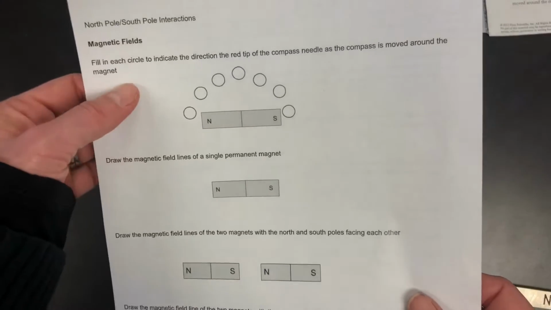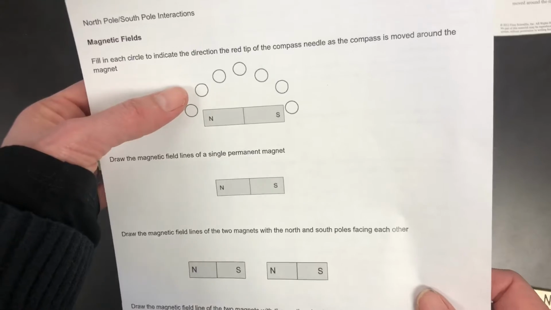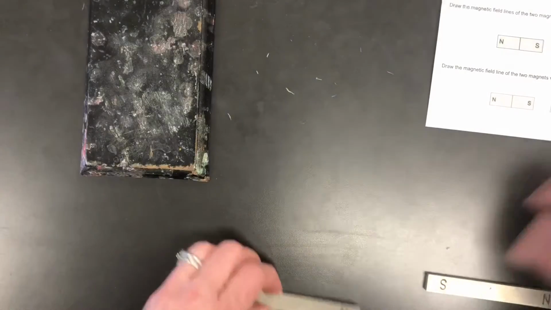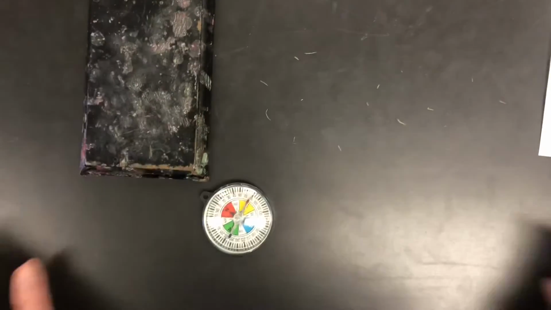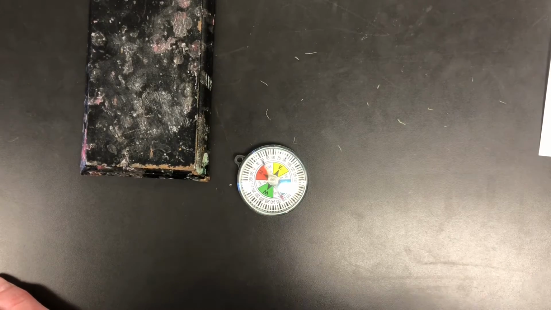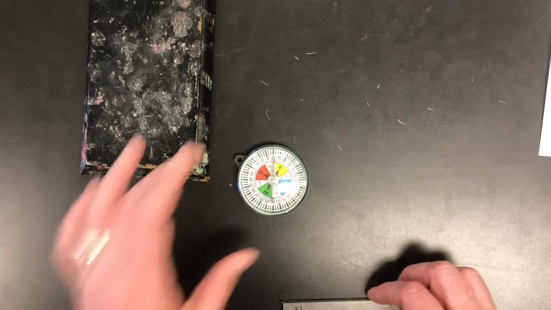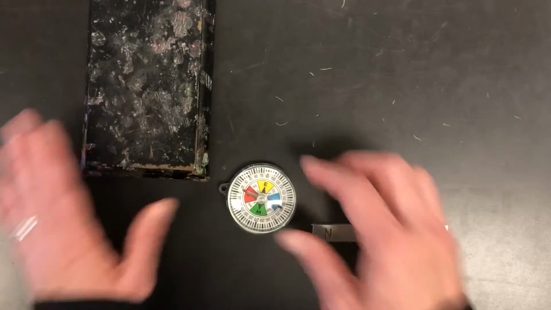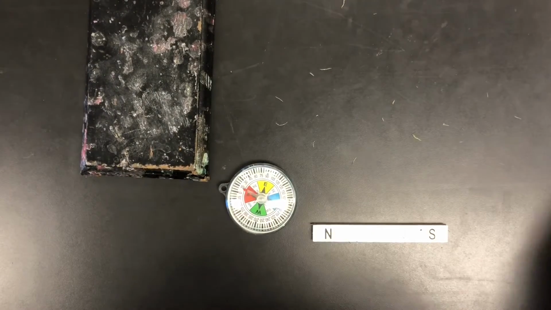Okay, so now I need to fill in the circle to indicate the red tip of the compass needle as the compass moves around the magnet. Okay, so I have my compass here, excuse me, and I need to start at the North Pole. So here's my magnet, okay? And we're going to watch that red tip, and that's what we're going to fill in.